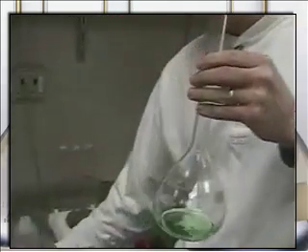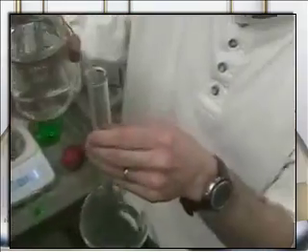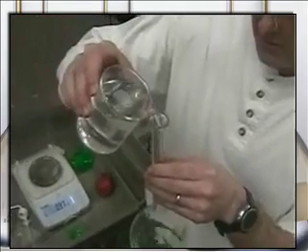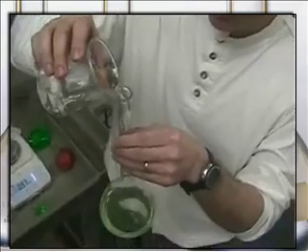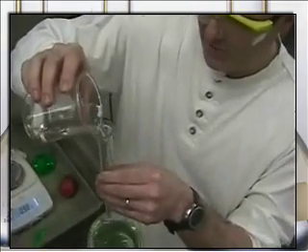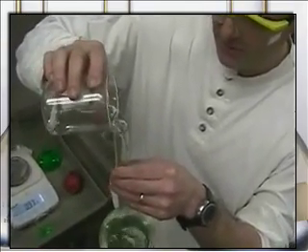Now I essentially need to fill this flask up to the 500 milliliter mark. So I take the water and I pour it in. You should use distilled water if you're trying to be super accurate. So this is just sort of a demo, so it isn't distilled water.